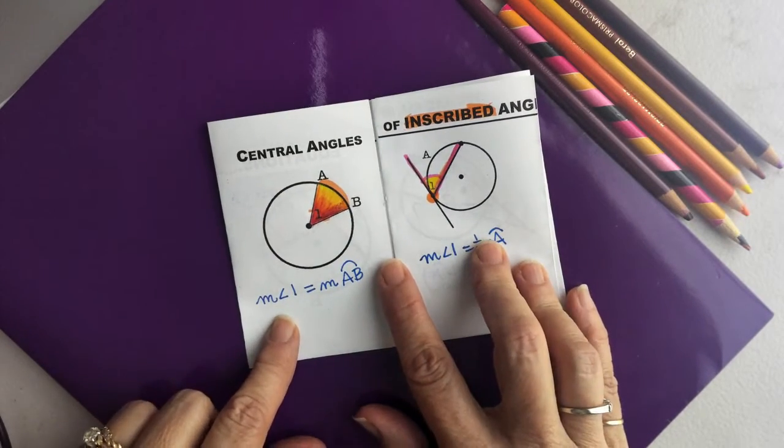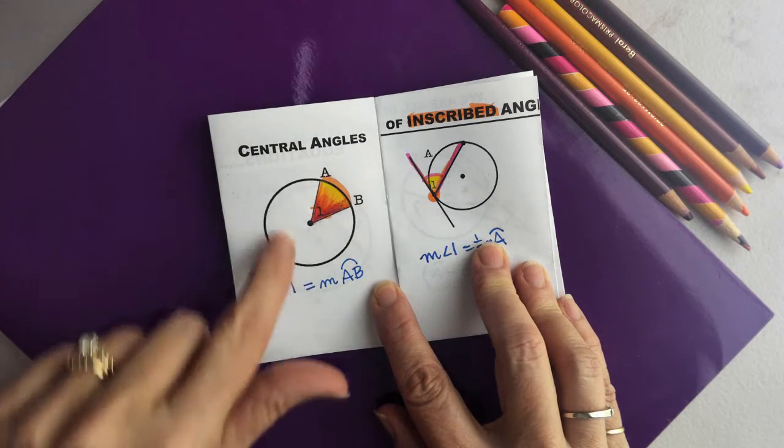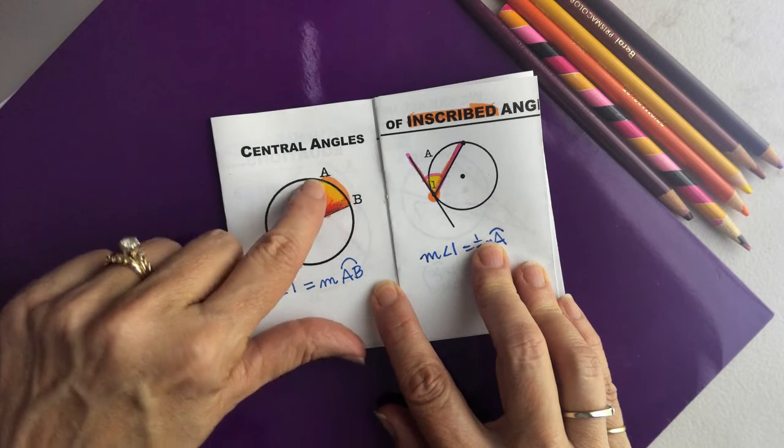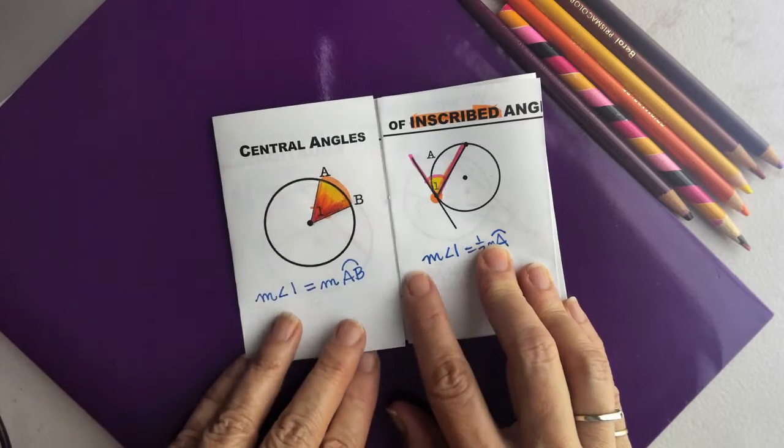We've talked about that. So central angles, you know that angle 1, the measure of it, is congruent to or equal to the measure of the arc, the intercepted arc here.